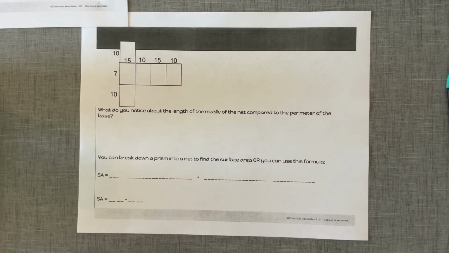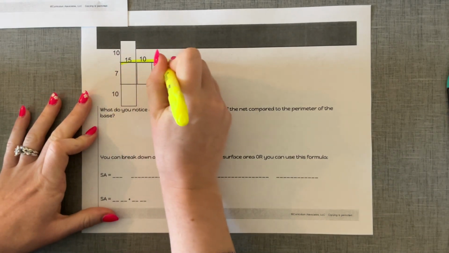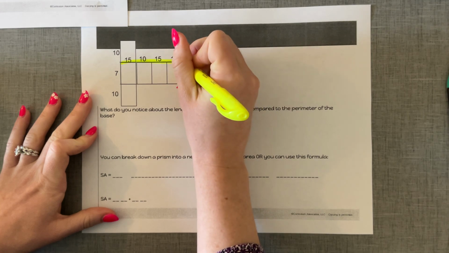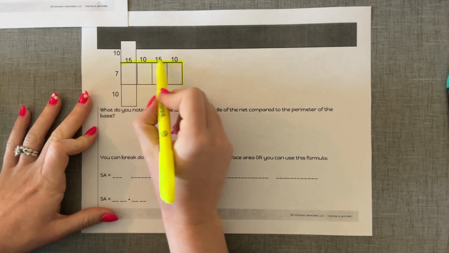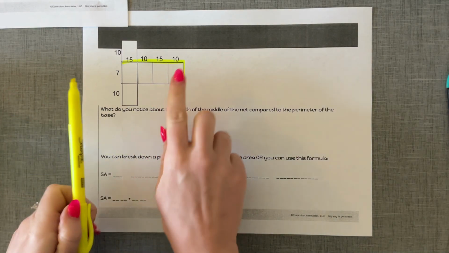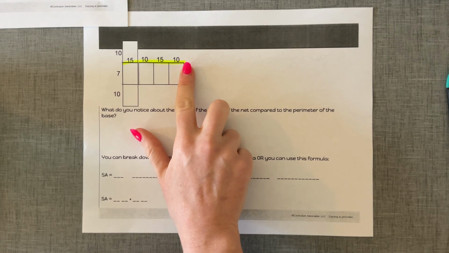So I want you to pay attention to the length of the middle compared to the perimeter, sorry, not this yellow line, to the perimeter of the base. So what was the perimeter of the base?